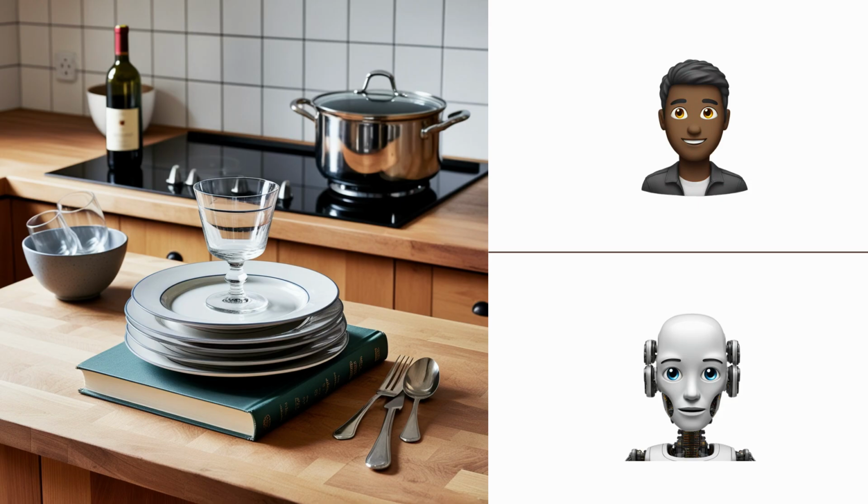Humans can easily understand the spatial layout of the kitchen scene on the left. For example, if asked to move the book from the counter to a bookshelf, they would not have first removed the items resting on the book, the glass cup, and plates.